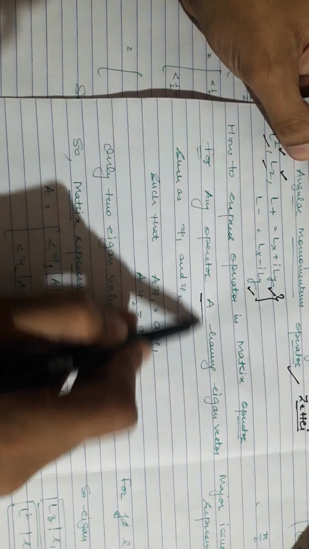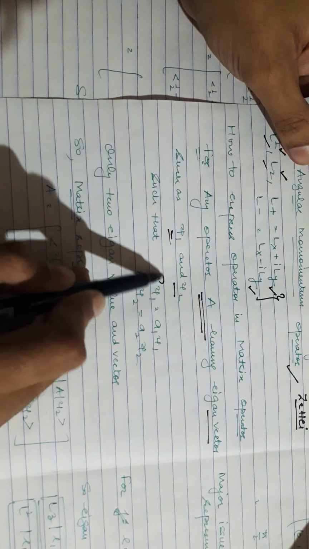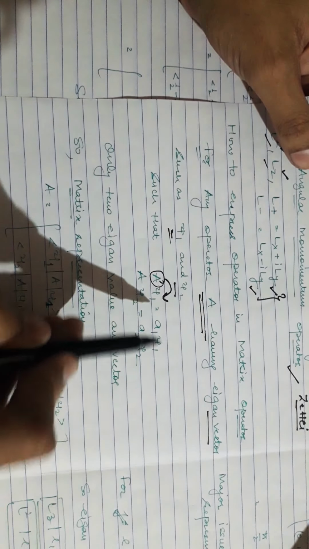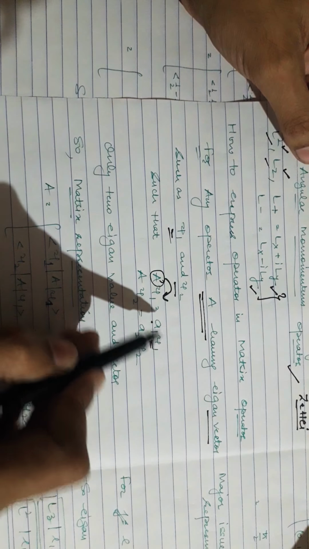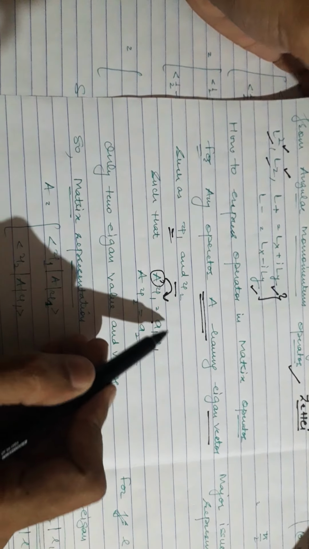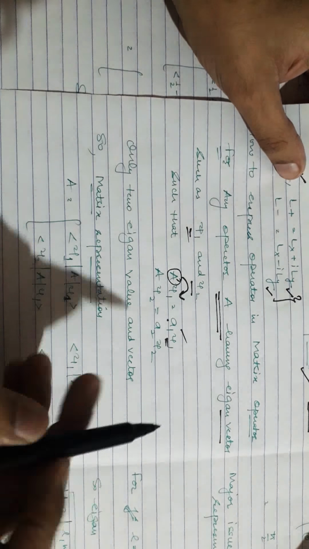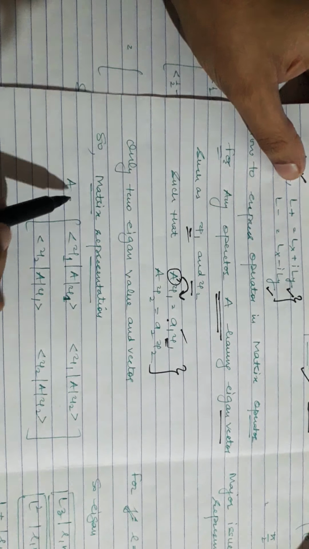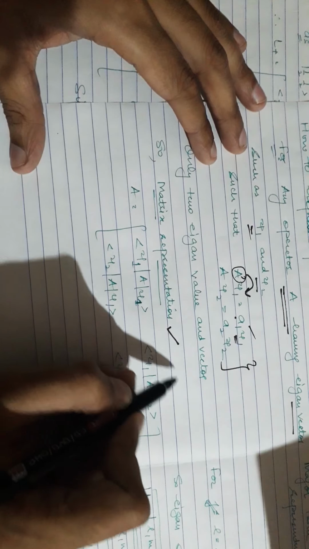Basically, we'll start with some basic information. For any operator having eigenvectors psi1 and psi2, when the operator acts on an eigenvector, the same eigenvector appears, along with some scalar, which may be positive or negative, a1 and a2. If we have only two eigenvectors for a given operator, how do we represent it in a matrix representation? This is very important.